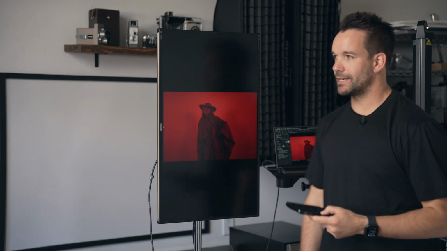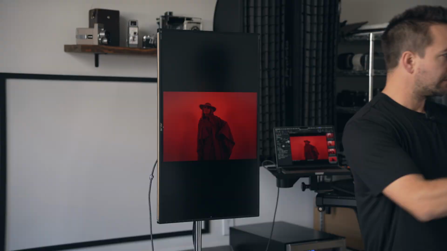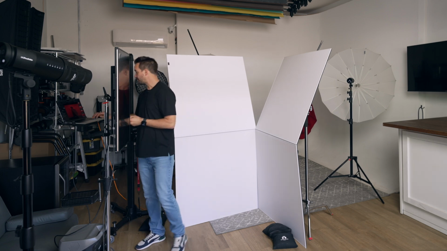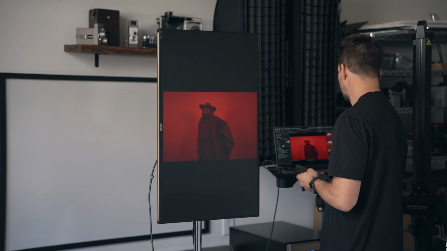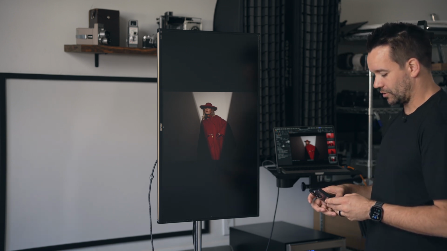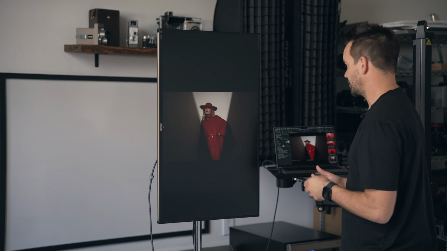And we've got just a nice kind of overall red, and obviously we don't have any shape or color on her. So I'm gonna turn my key light on and just have that. I'm gonna turn those red lights off. And now we have the ability to turn all of those on and get the kind of shot that we had originally visualized.